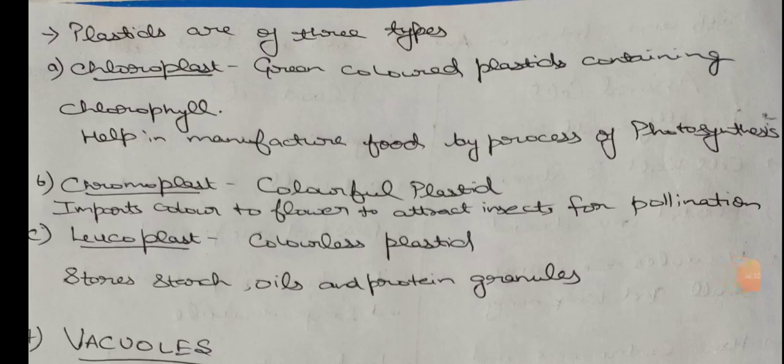So now the plastids are of three types. Okay, and these are chloroplast, chromoplast, and leucoplast. First of all, chloroplast, a green colored plastid containing chlorophyll. Very important. If it contains chlorophyll, then definitely you can understand the function, that is to manufacture food by the process of photosynthesis. Okay. So these are green colored plastids containing chlorophyll that help in manufacture of food.